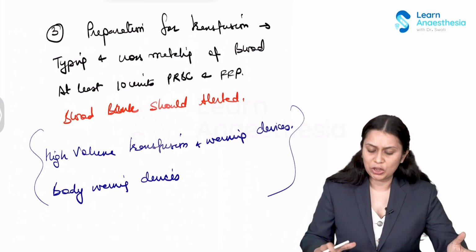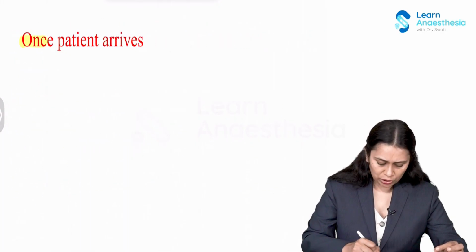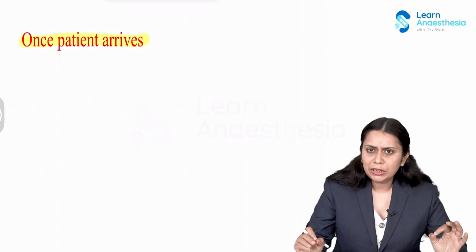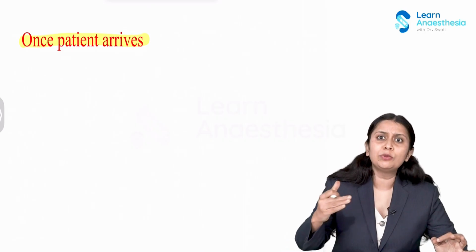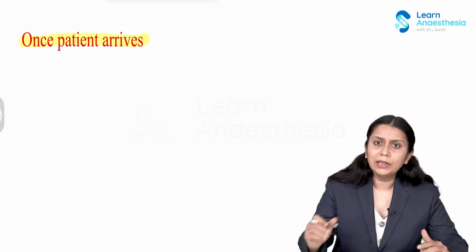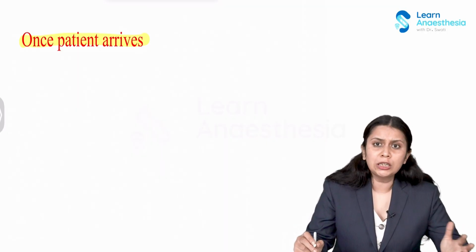Now, once my patient arrives, immediately when the patient arrives, we need to know about the cardiac pathology of the patient, and we need to know about the emergency of the procedure being performed, and we need to know any procedure the patient has undergone prior to coming for the surgery.